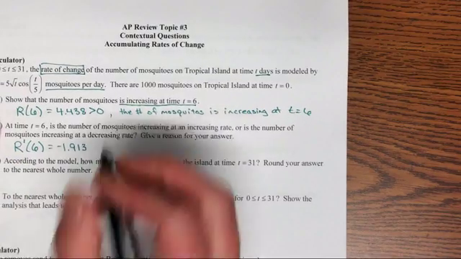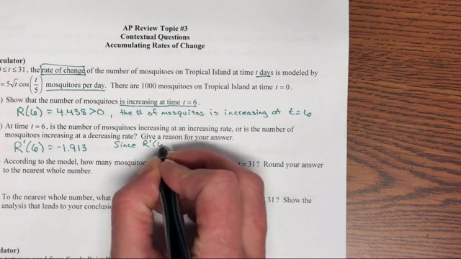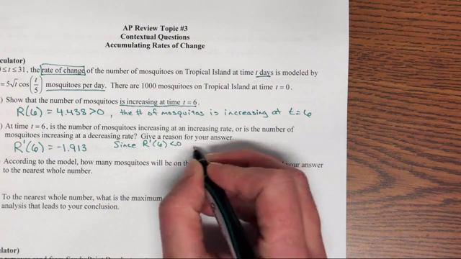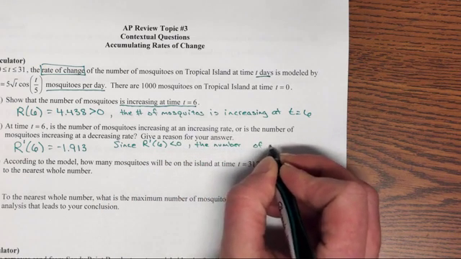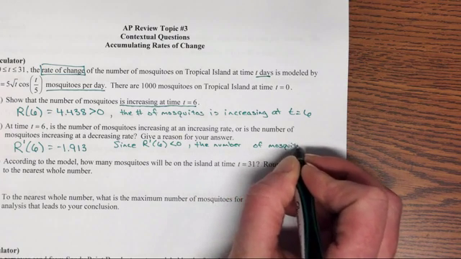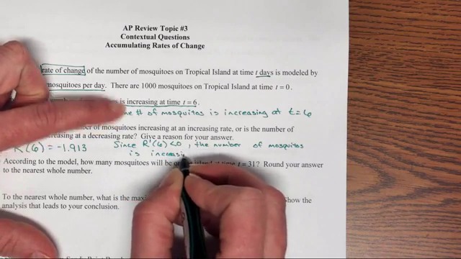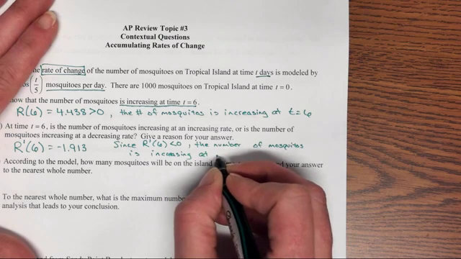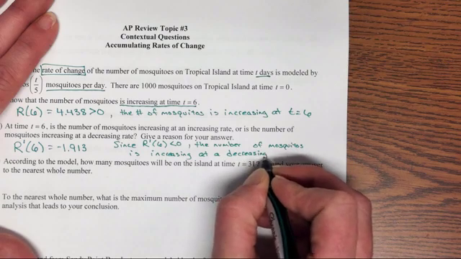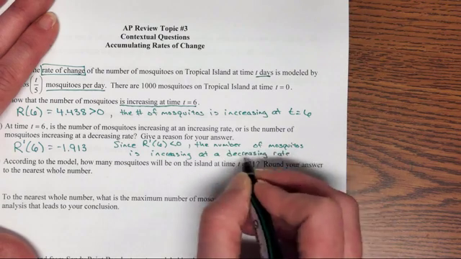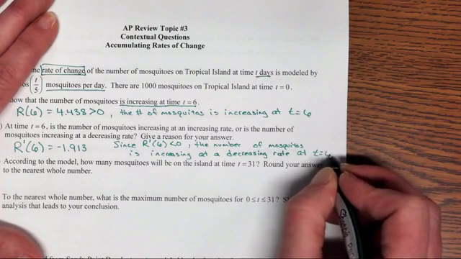Now this is a negative number, so since R prime at 6 is less than 0, that means the number of mosquitoes is increasing. We know they're increasing, but at a decreasing rate. Are they always at a decreasing rate? I don't know. But it's true at time equals 6.